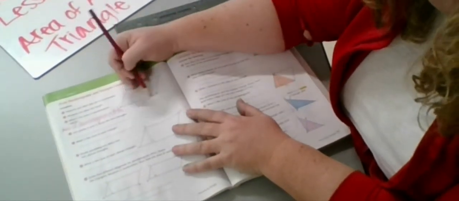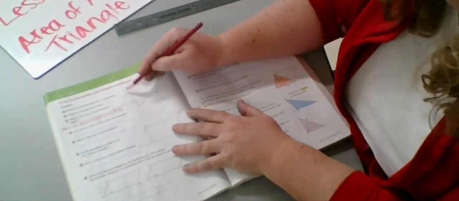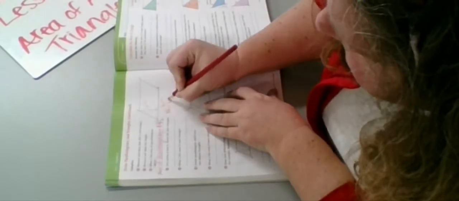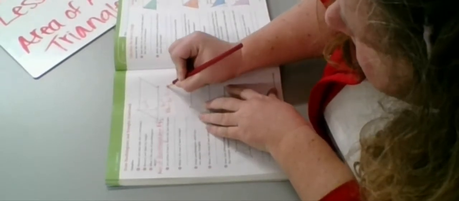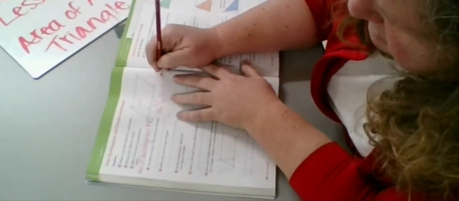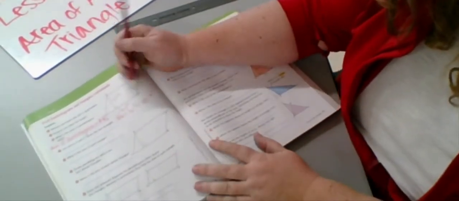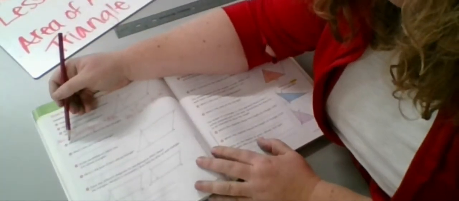So to find the area of this, we're going to do base 6 times height 3. Base times height equals 6 times 3, and that's 18. And remember, since we're finding area, it's square centimeters. We can't leave that label off. All right, let's go on to number 11.